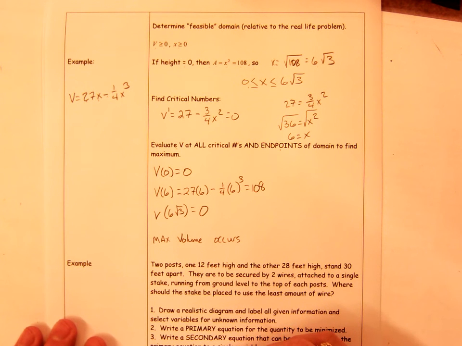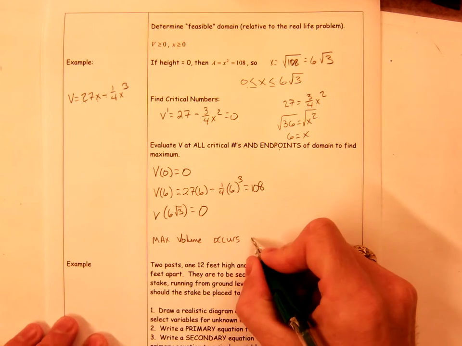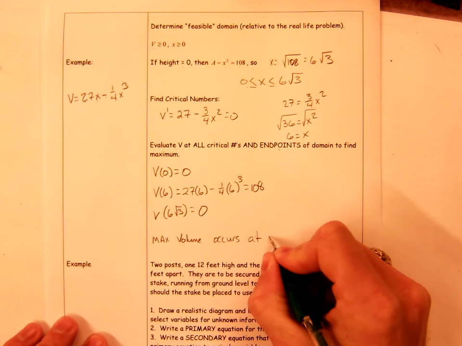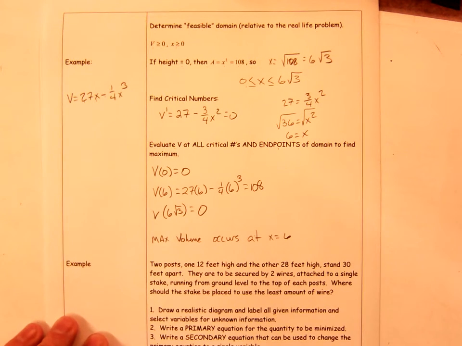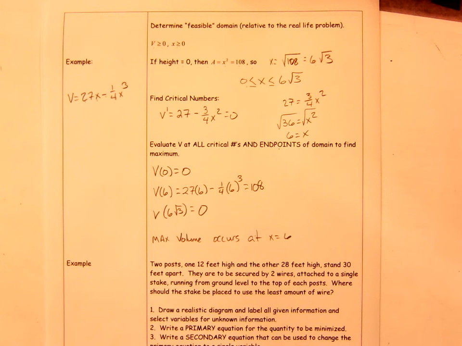Occurs at x equals 6. Okay. So 6 by 6 by 3. That's the maximum volume.